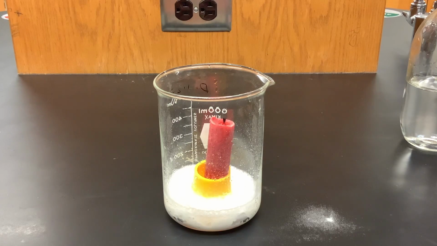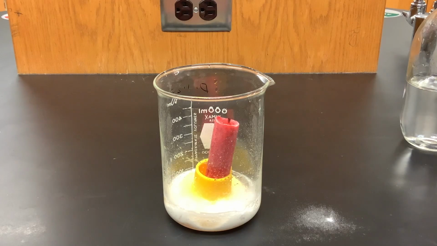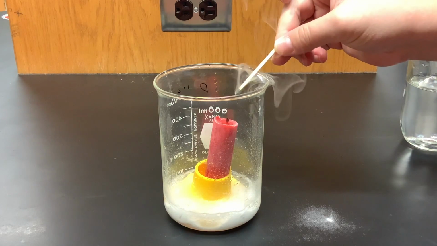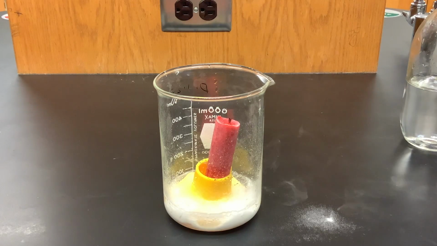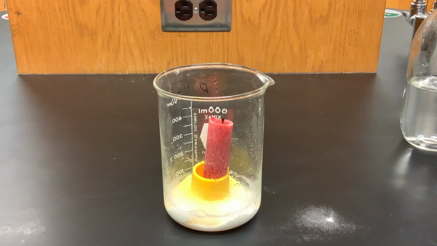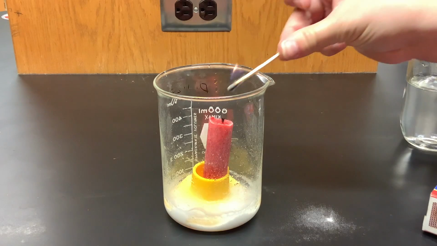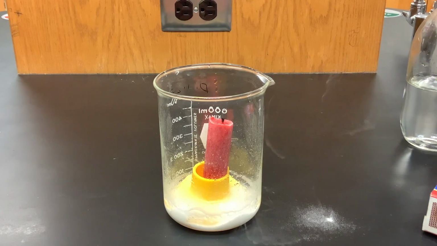I'm going to try to relight that flame to see if carbon dioxide is heavier or lighter than air, and I'll discuss this in a minute. As soon as I try to put my match inside, it goes out. I'm going to wait a few minutes and see if the same thing happens. So I still am unable to relight even minutes after the reaction has completed. That suggests to me that carbon dioxide is staying inside the beaker.